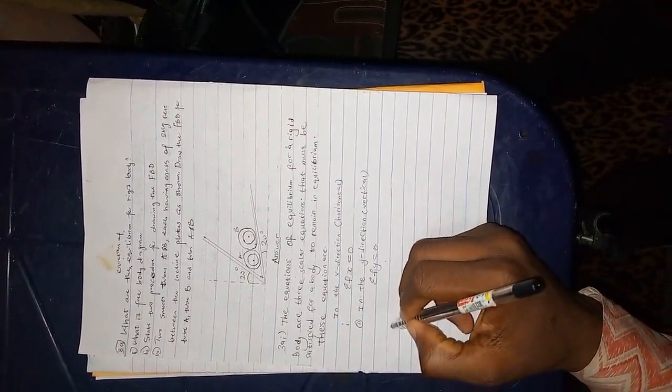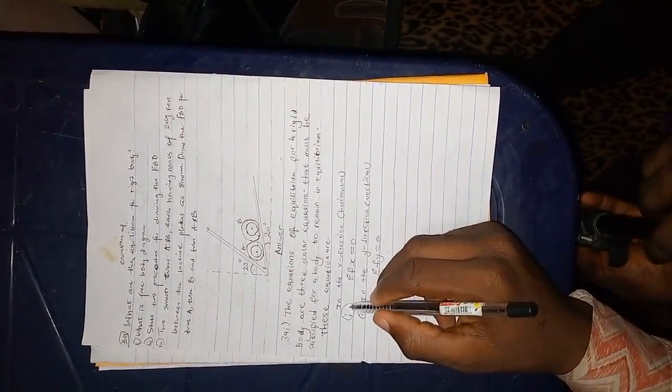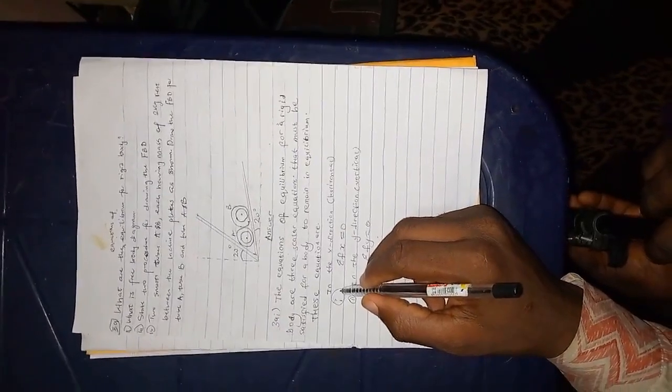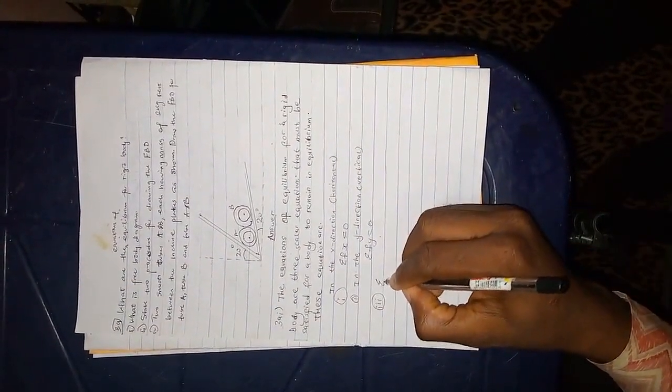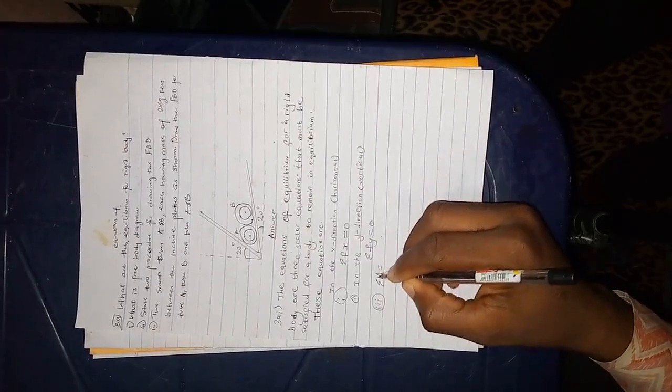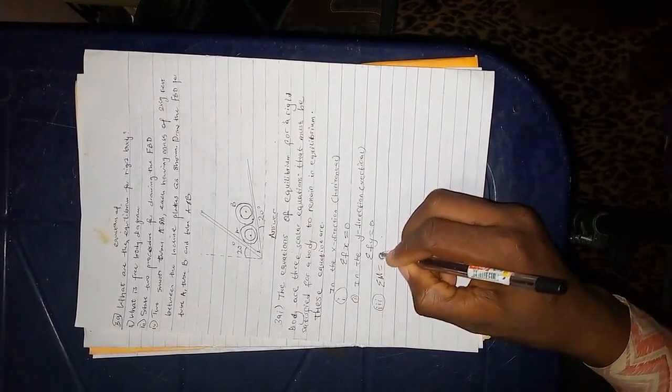And thirdly, because there are three, that is the sum of moments or torque about any point will be equal to 0 also. That is the answer.